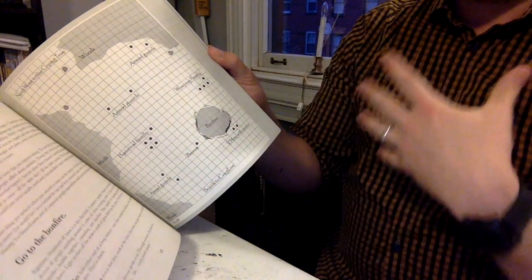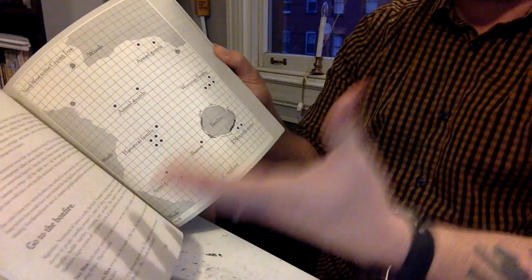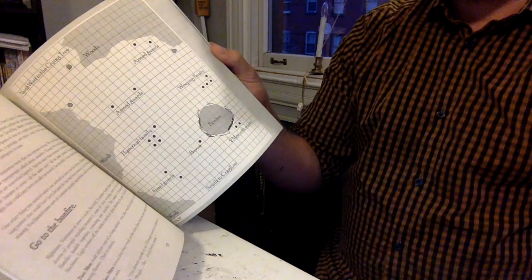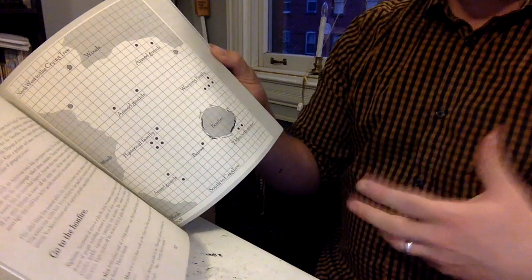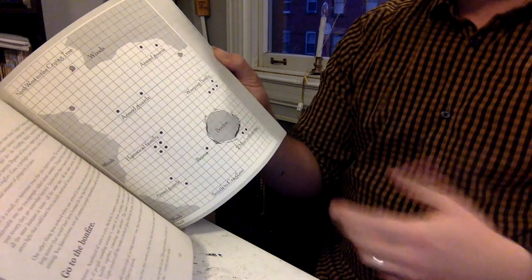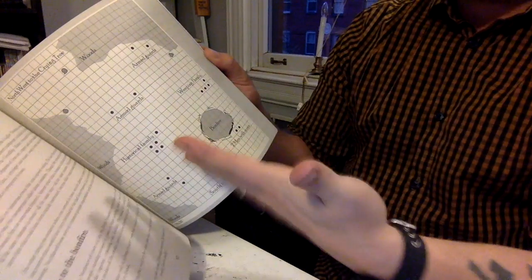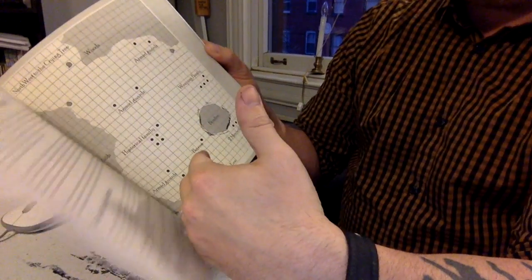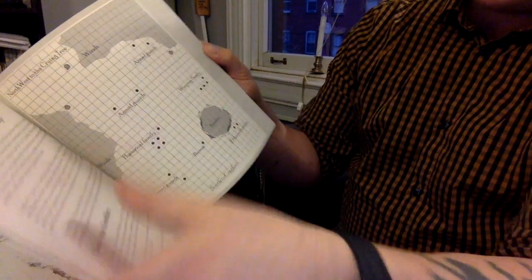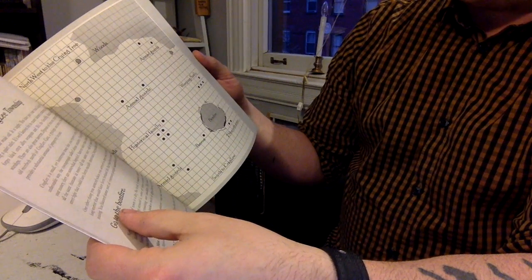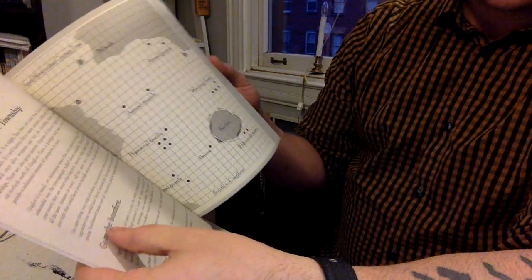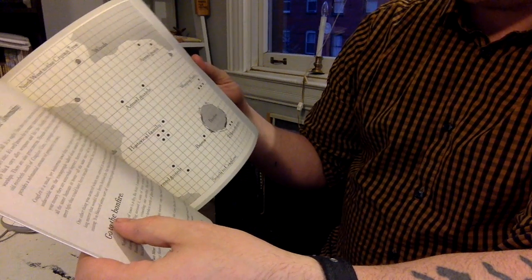The GM's job is to interpret the information as best they can, as lively and entertaining and meaningful as they can. The maps are secondary. They tell you where to go and where is what, and hopefully if your GM is a good storyteller, they're bringing that world to life.